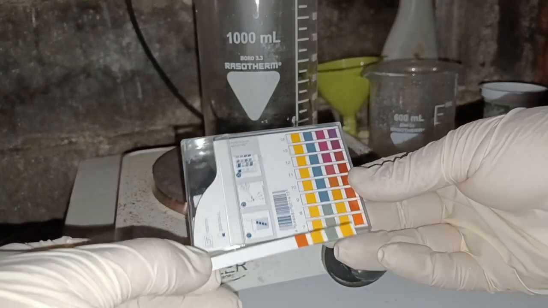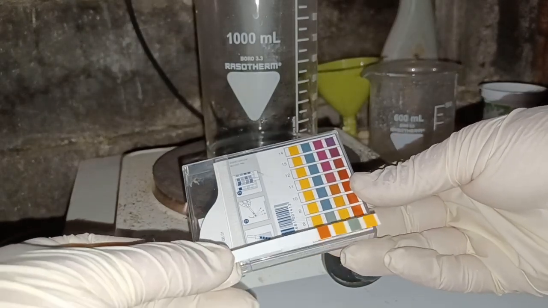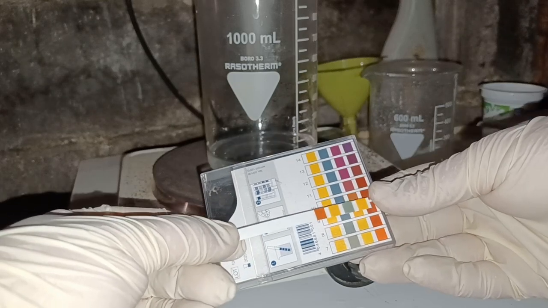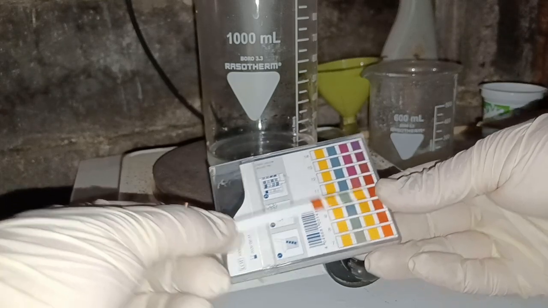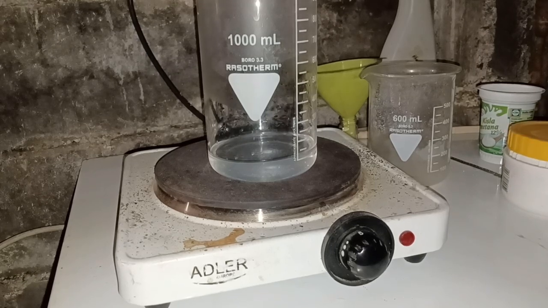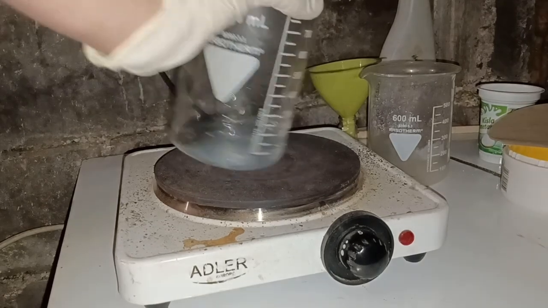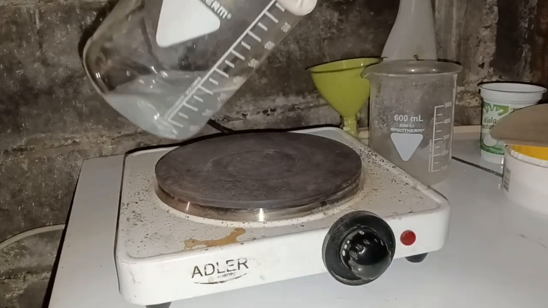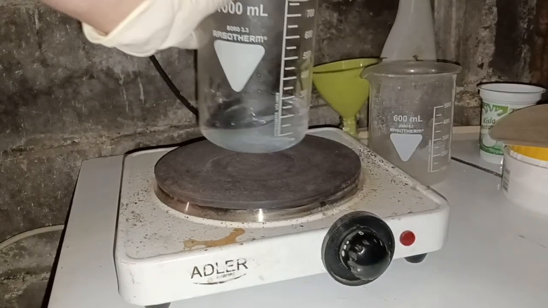Unlike calcium and nitrate ions, oxalic acid in nitric acid would be quite problematic because it would react with random metallic ions and create all kinds of mess. As expected, oxalic acid was strongly acidic with a pH of 2.